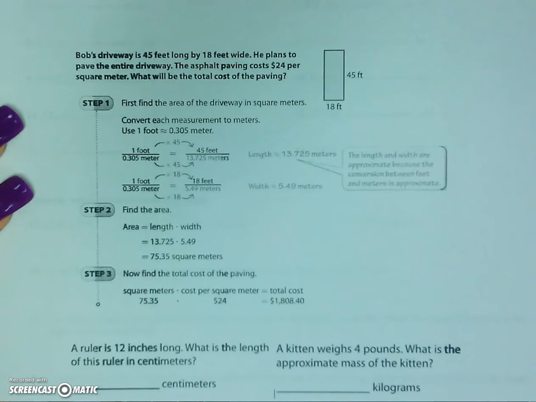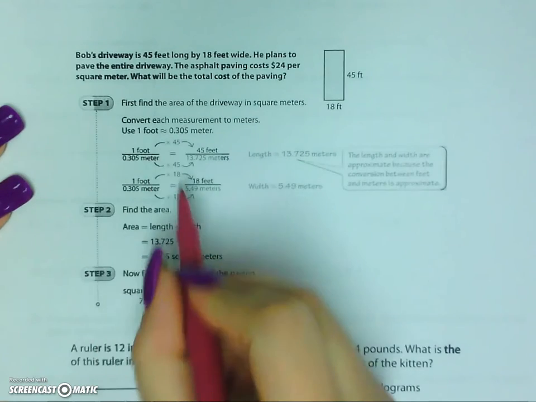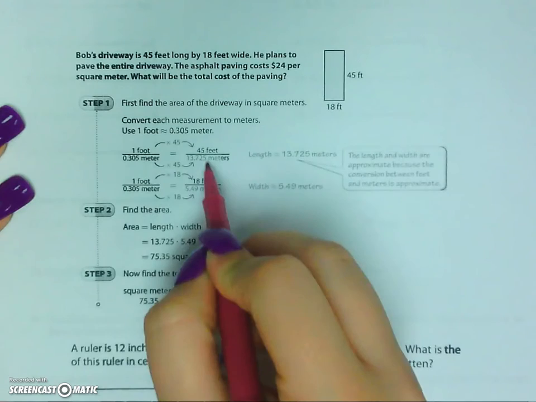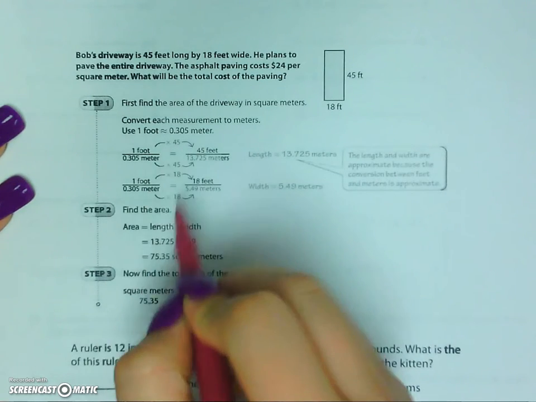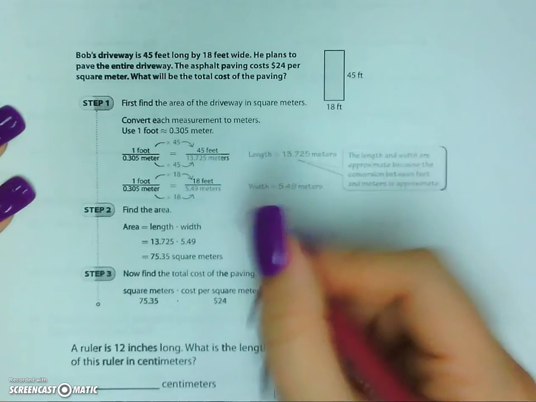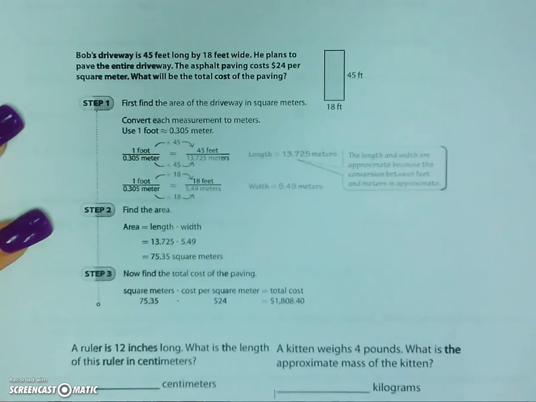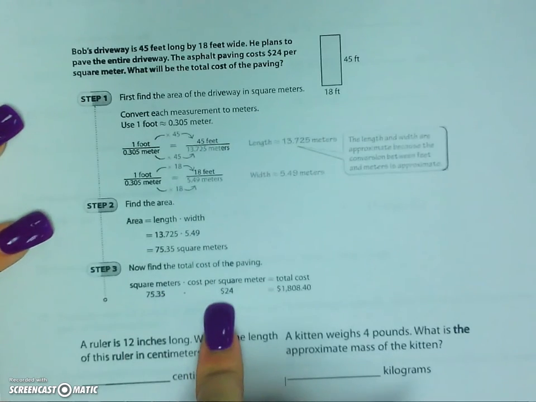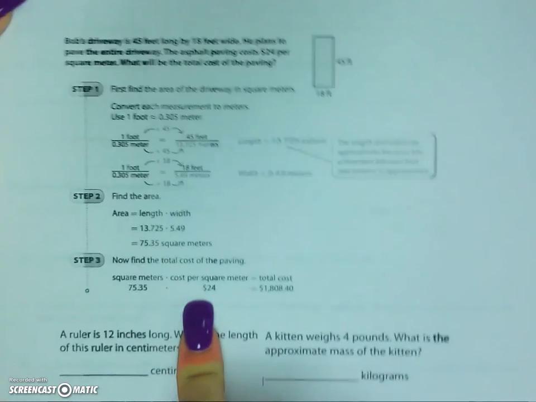So we're going to find the area of the driveway in square meters. So first we have to convert the feet to meters. So look what they've done here. They've set it up as a proportion and multiplied by 45 on both sides. Okay? So they're just using like equivalent fractions. Then you find the area by doing base times height. Okay? And then you multiply it times the $24 for this cost.